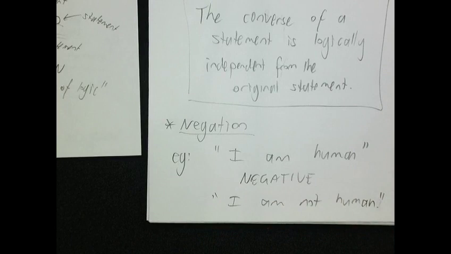But there are some statements that are really quite complicated, and they have multiple pieces to them. And so you can construct statements out of other statements in the same way that you can construct sentences with different bits in it. You know, I am human is fine, but I could also say, everybody is human. That's a bit more of a complicated statement. And we want to know what the negative of those sorts of statements are.